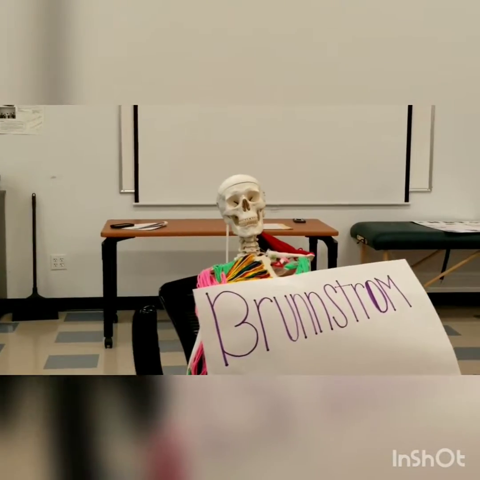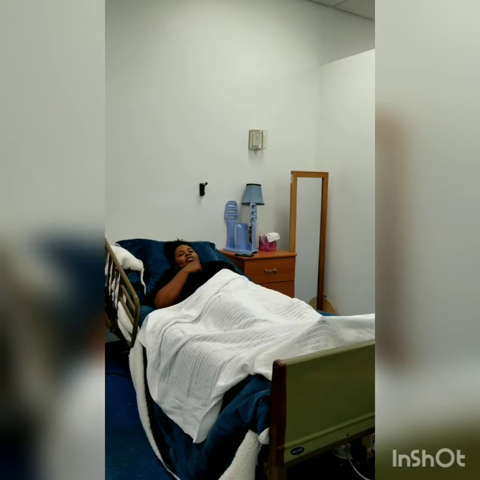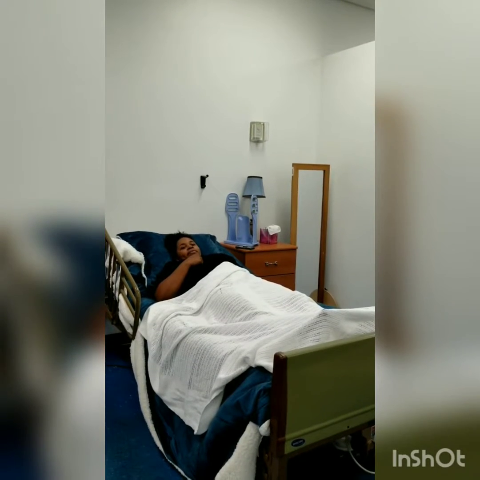Brunnstrom. A patient with a left-sided CVA.